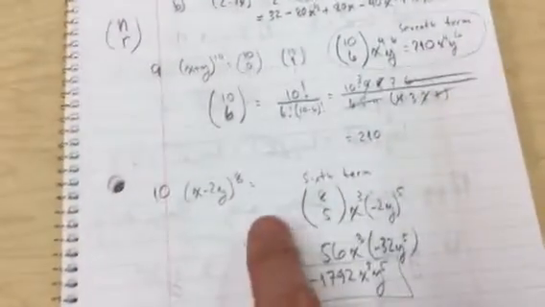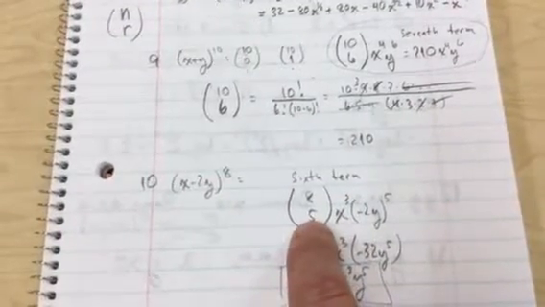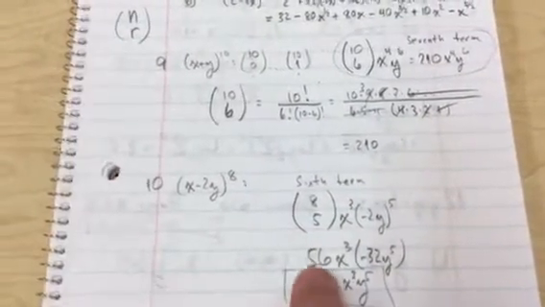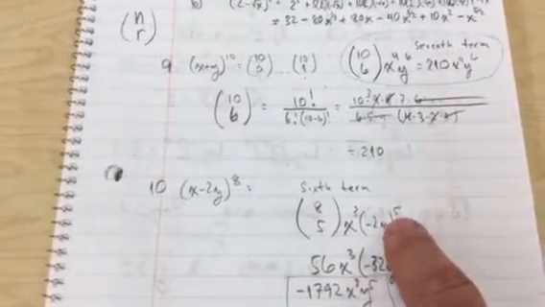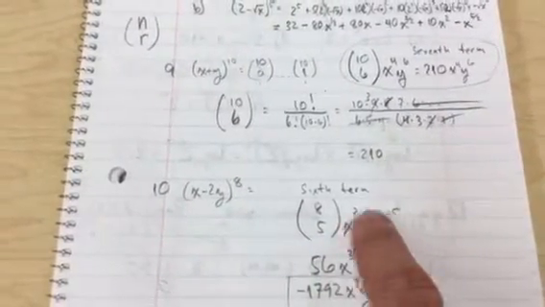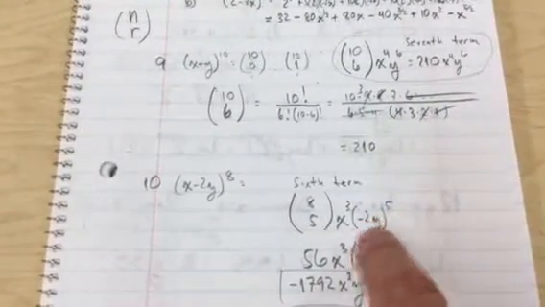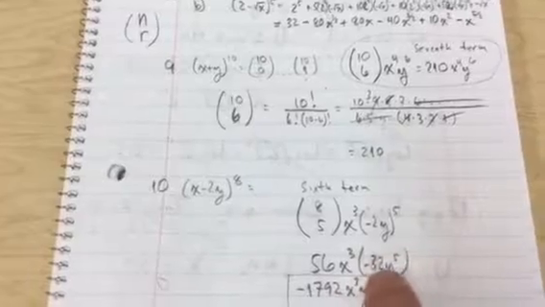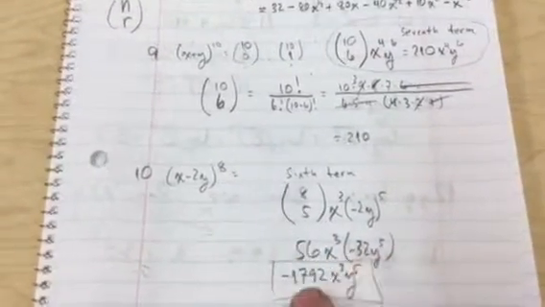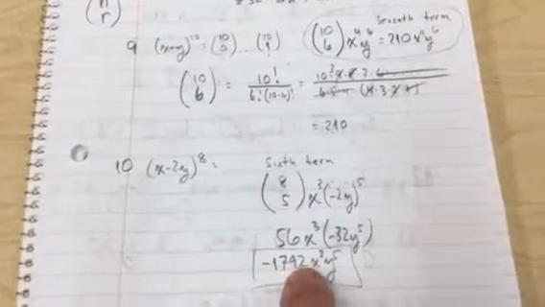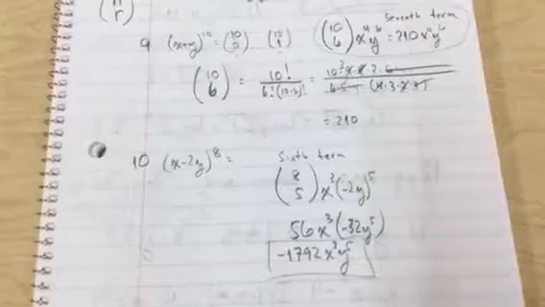We're going to try that one more time. The 6th term of this expansion would have 8, 5. That equals 56. It's going to have negative 2y to the 5th power and x to the 3rd. 5 plus 3 equals 8, so this exponent and that one are the same. So I work this out. That's negative 2 to the 5th, which is negative 32, times y to the 5th power. 56 times negative 32 is this number here. So that's how that works out. That's your 6th term of that expansion.